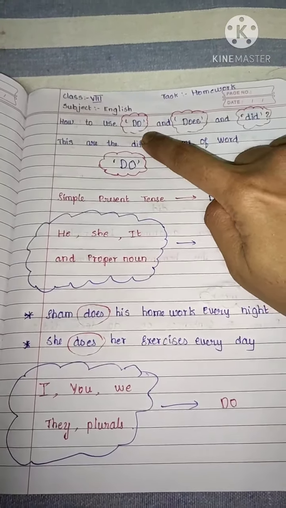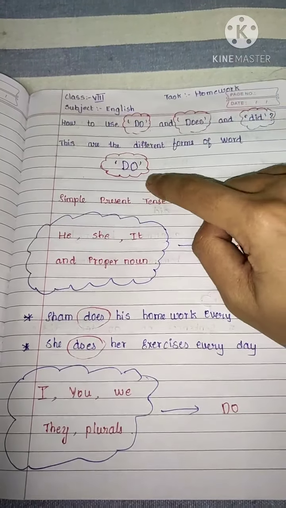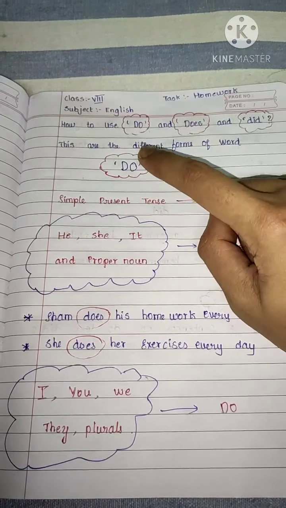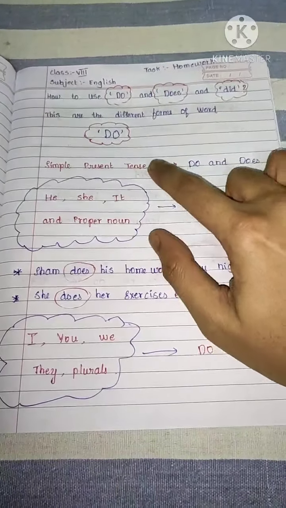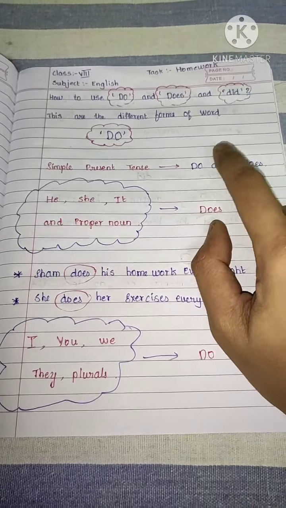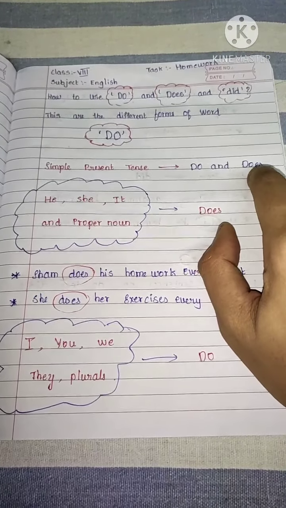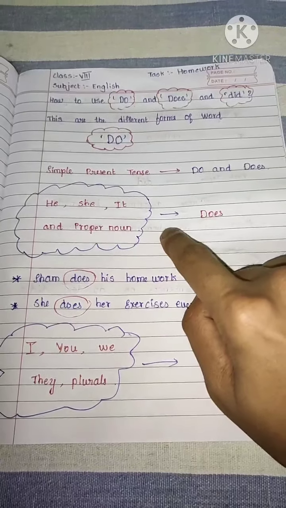These verbs do, does, and did are derived from the base form of do. Whenever there is a simple present tense, you are going to use do and does. Now the question arises: when to use do and when to use does? So let us study it.